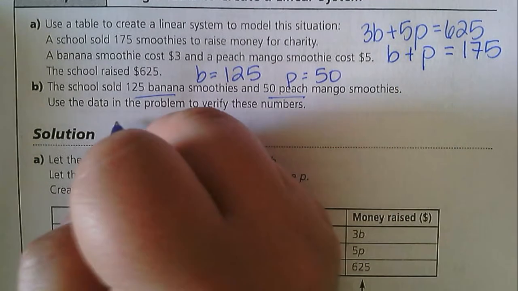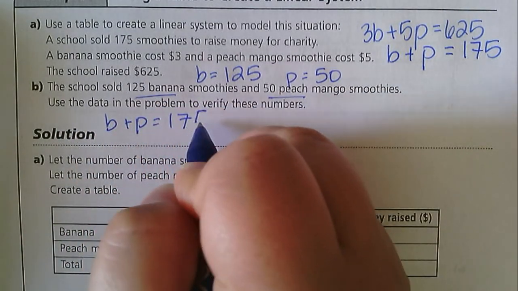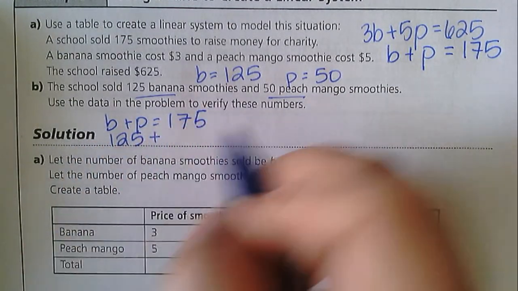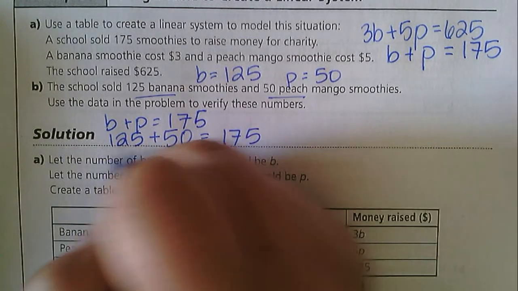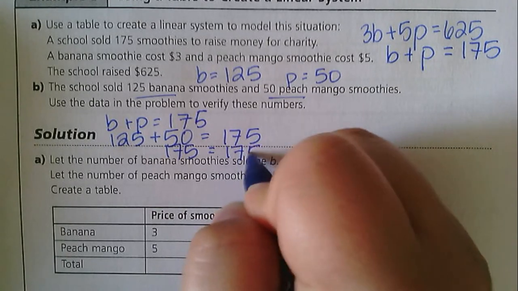So banana, we have B plus P equals 175. So banana, which is 125, plus peach, which is 50, equals 175. 125 plus 50 is 175, so 175 equals 175.